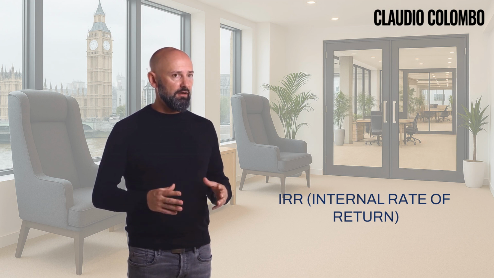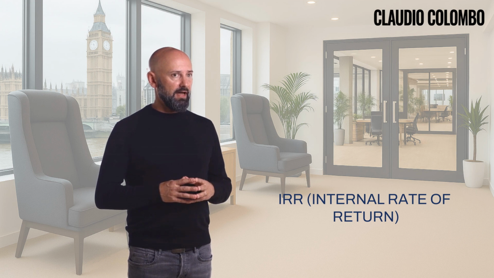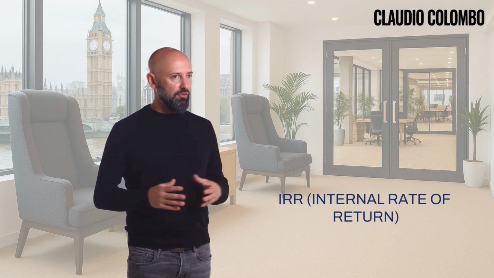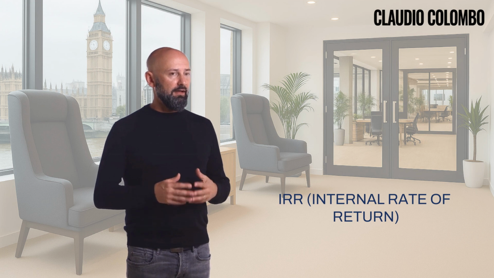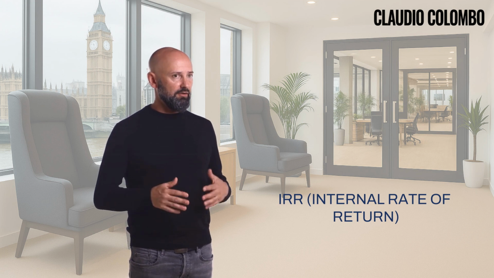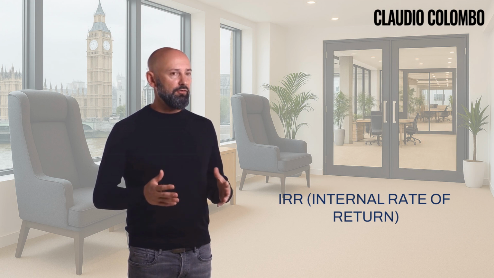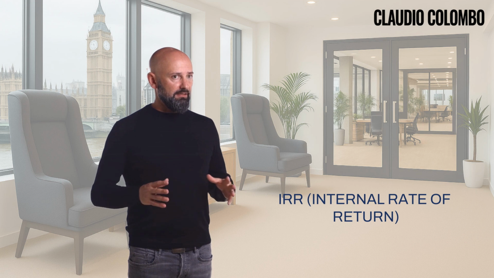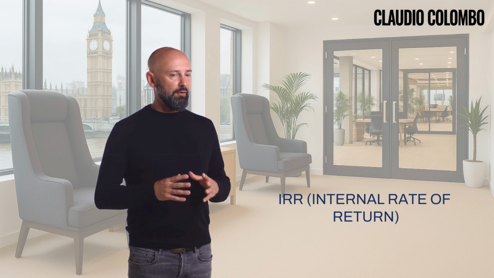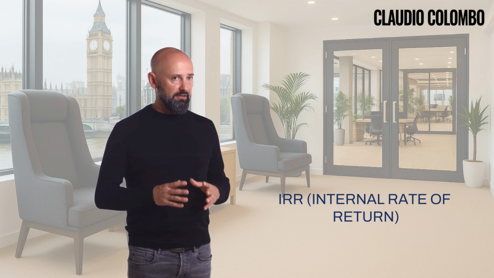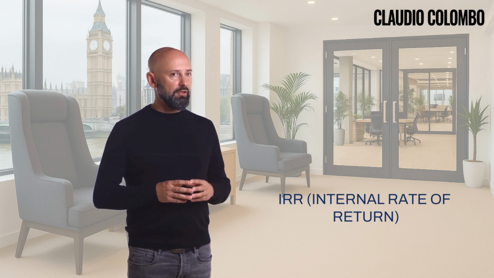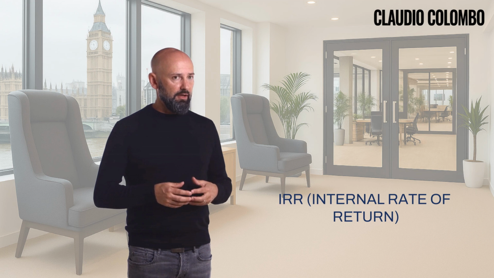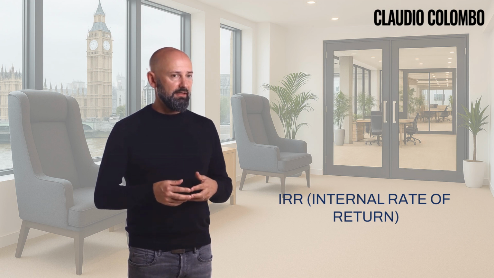To calculate IRR, you consider all cash flows, both capital invested into the fund and distributions returned to investors. The IRR is the discount rate that sets the net present value, the NPV, of these cash flows to zero. In essence, it reflects the annualized growth rate of the invested capital, factoring in exactly when money was invested and when it was returned. For example, an IRR of 20% means the fund generates a 20% annualized return on invested capital. Naturally, a higher IRR generally indicates better fund performance.